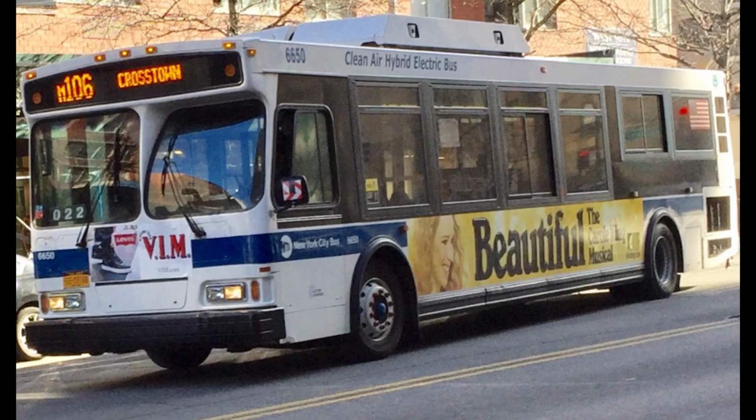Next stop, West 97th Street and West End Avenue. This stop is West 97th Street and West End Avenue. Next and final stop, West 96th Street and West End Avenue. This stop is West 96th Street and West End Avenue.